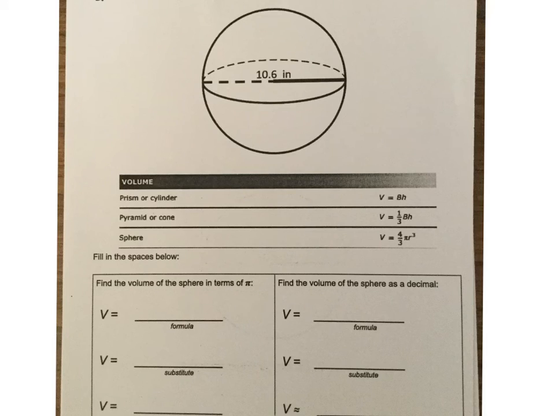Okay, so today we're going to talk about the volume of spheres. If you look on your volume formula chart, you see we have three different formulas there: prism or cylinder, and in 8th grade we are doing cylinders. Pyramid or cone, again 8th grade cone, and you remember that's 1/3, that's how it's different. So now we have sphere, and sphere has this, I don't want to really say crazy, but kind of formula with a lot of numbers.